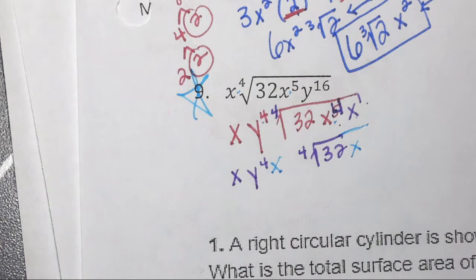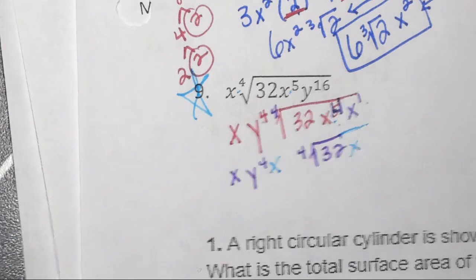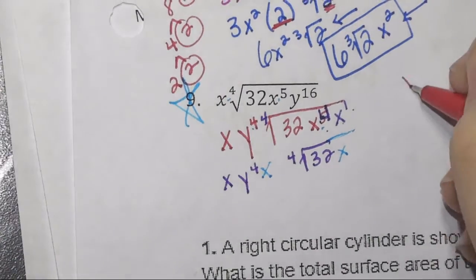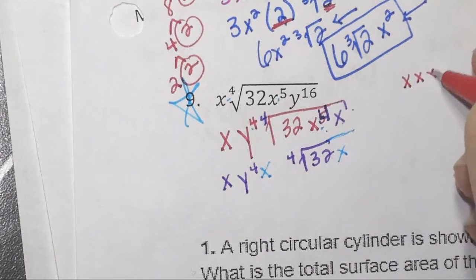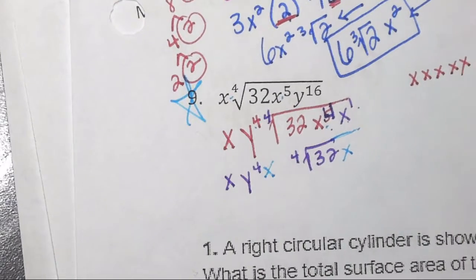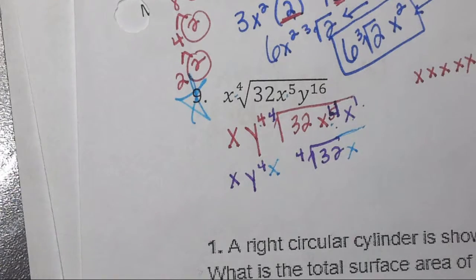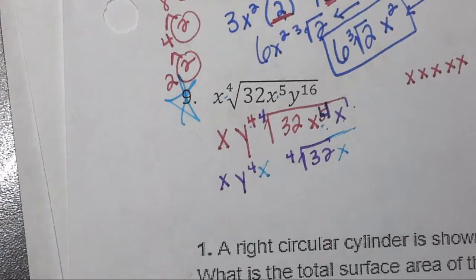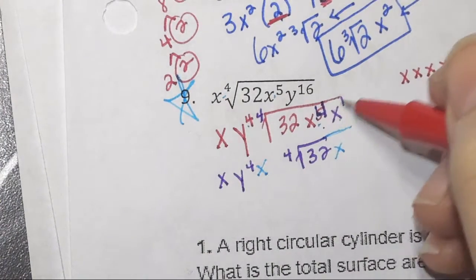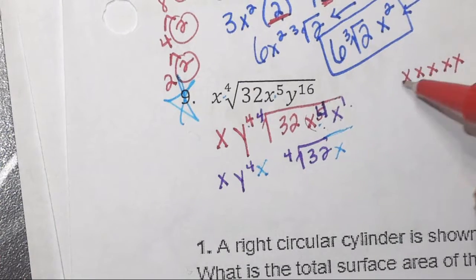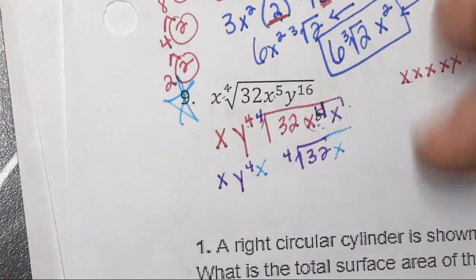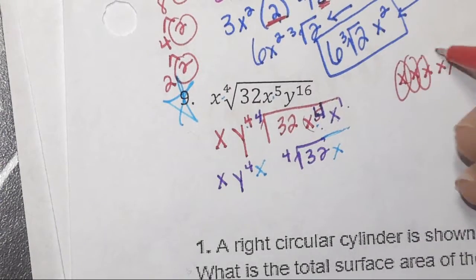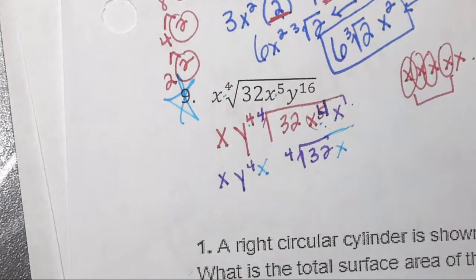Now, if you did not like how I broke down those x's right then, you can always go back to our, I used to call it circle buddies. I guess it's really not a good term to use, because buddies implies 2s, and our index is 4. But anyway, if you don't like how I figured this out, then you could always list them out. X to the 5th means 5 x's. Our index is 4, so you need 4 of them together in order for them to escape.